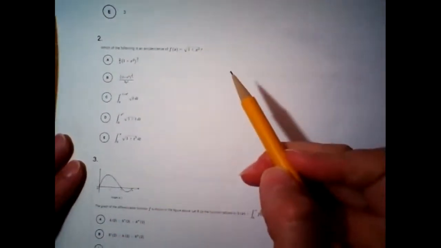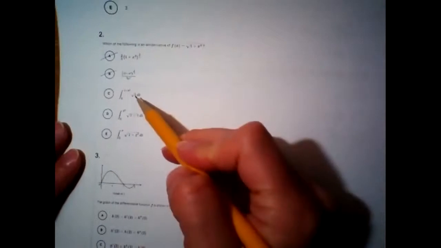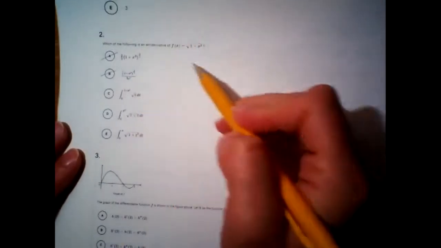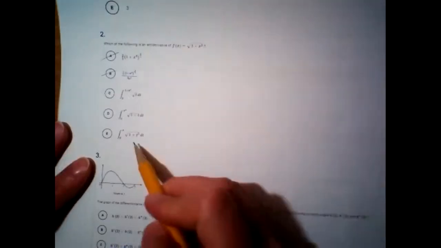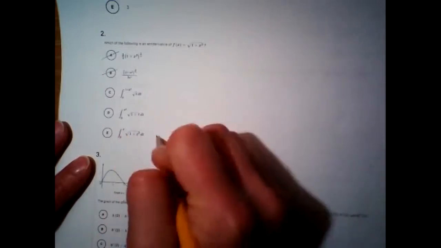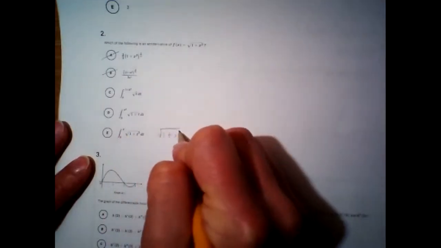All right, number 2, which of the following is an antiderivative of this? What you kind of need to do is just check each choice, and it's going to be C, D, or E. It's going to be one of those ones that has the integral in it. You would take the derivative of each of these and see which one gives you this f of x. And it's going to end up being E.